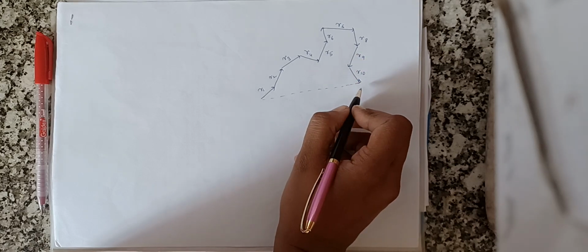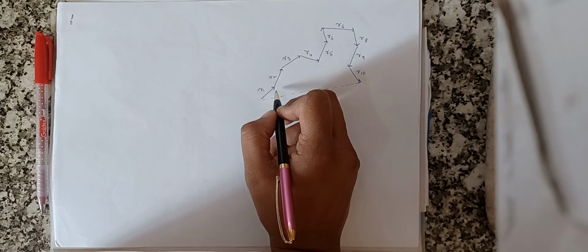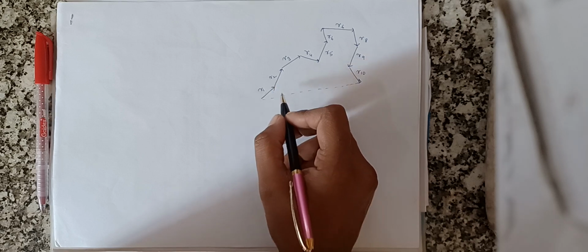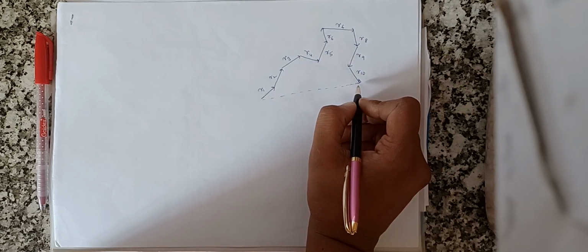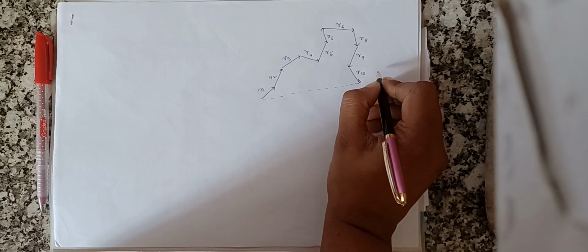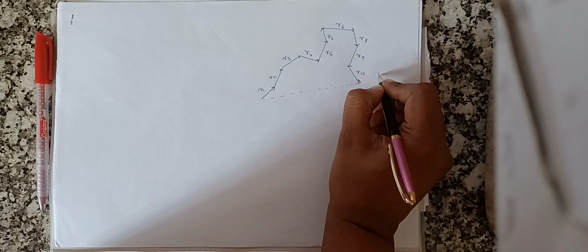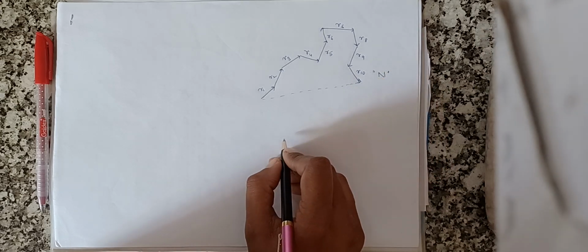So any random directions are allowed, and you are considering that each of them can be denoted by these small vectors r1, r2, etc. Here I have assumed a chain which has 10 polymers. It can grow further. Let us consider here 10 is our maximum length, capital N, right? So capital N is the number of polymers in the chain.